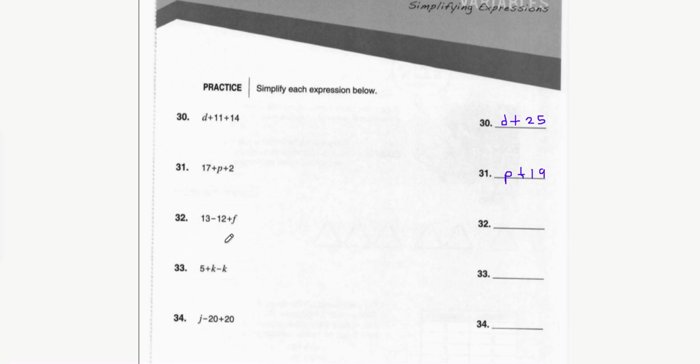Next, we have 13 minus 12 plus f. 13 minus 12 equals 1. So we have 13 minus 12 plus f is 1 plus f.